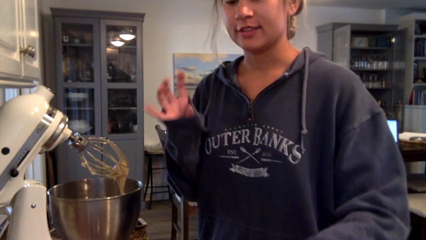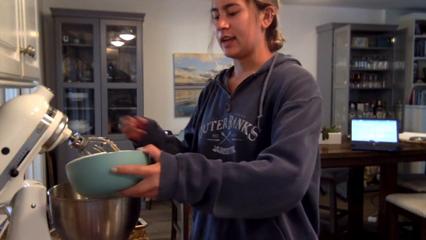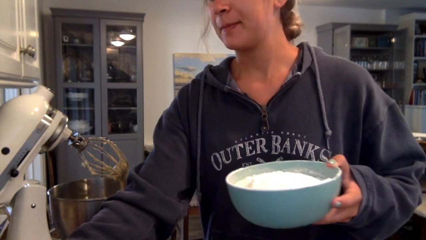Now, in our last and final step of making the cookie dough, we're going to add in the flour along with the chocolate chips.